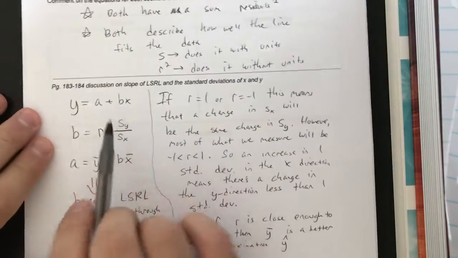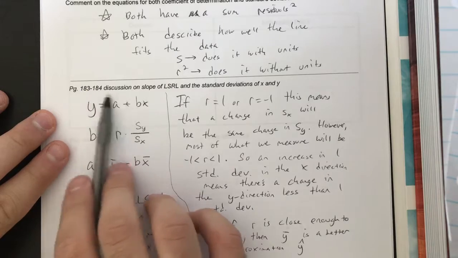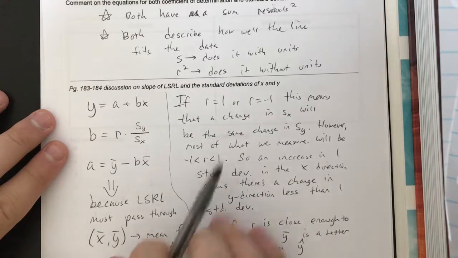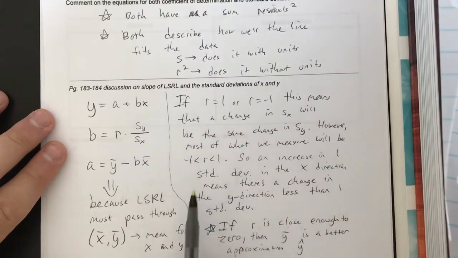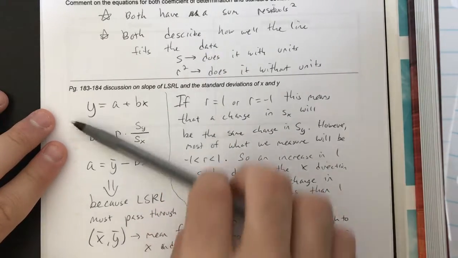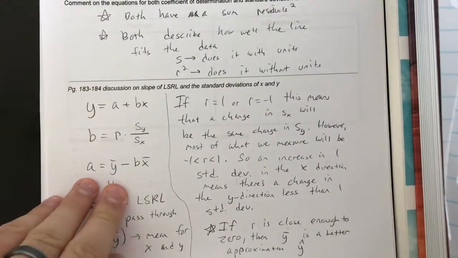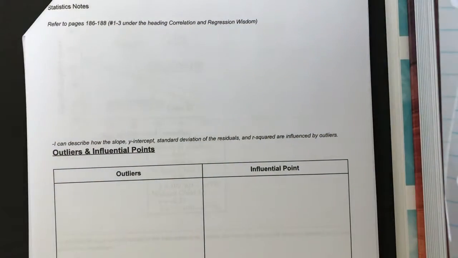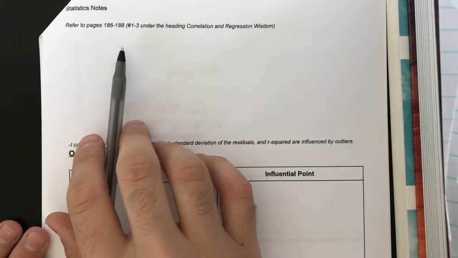There's a good run through in the textbook, pages 183, 184. It's a good discussion about how this actually works in more depth, and it actually gives you a graph too. It shows the lines for mean and standard deviation in both directions on the graph, vertically and horizontally. Give it a read, and you'll get a better understanding of what's going on with the equation and what happens when r is close to 0 or r is close to 1 or negative 1.